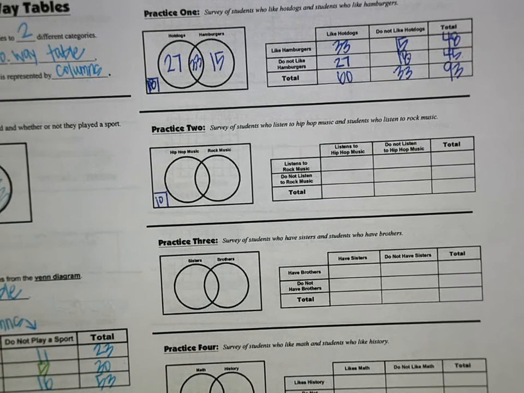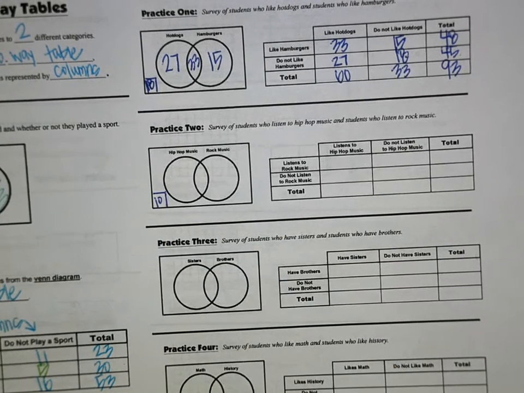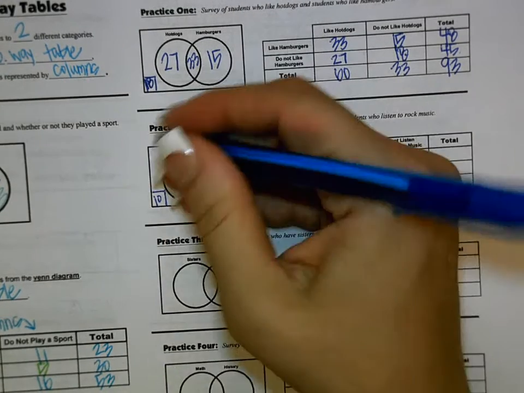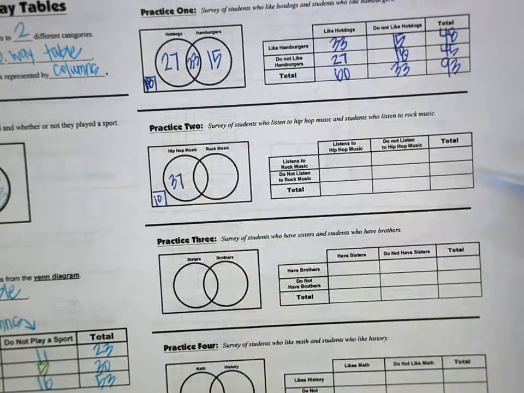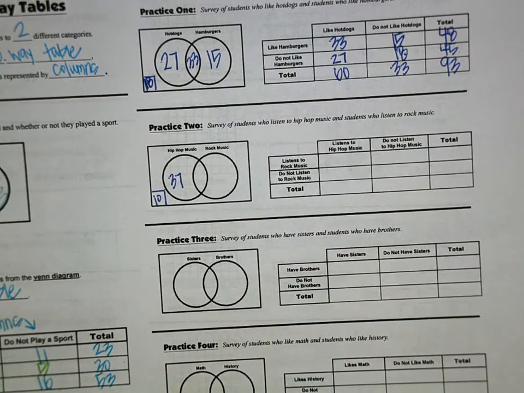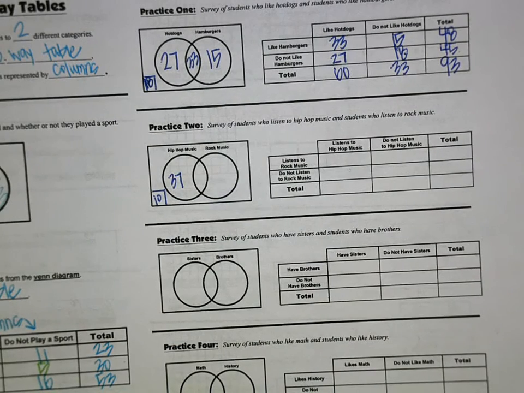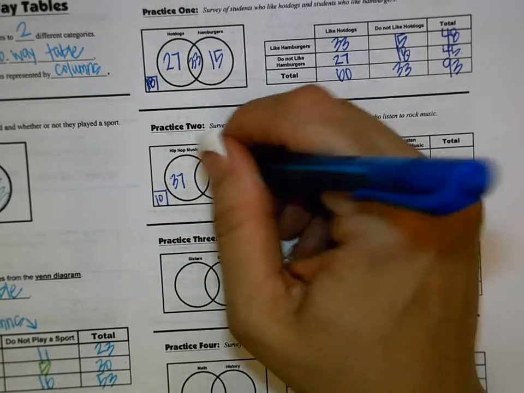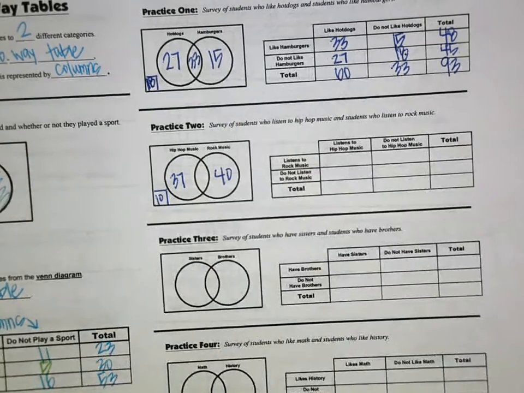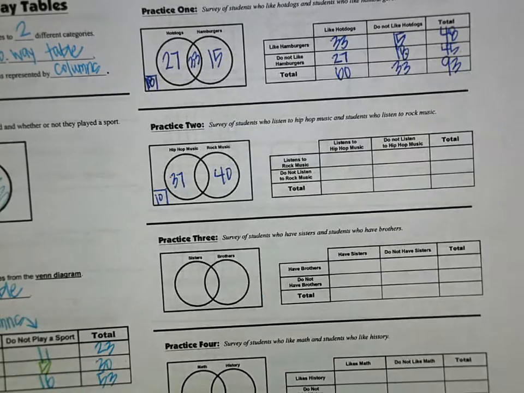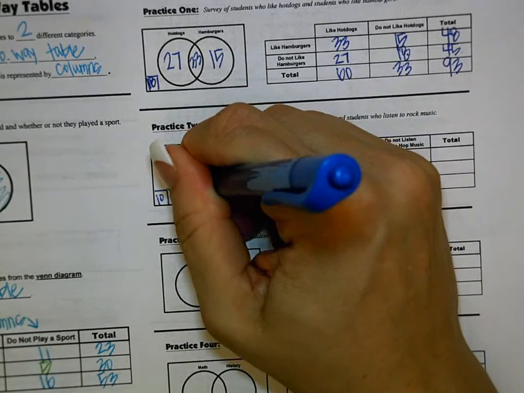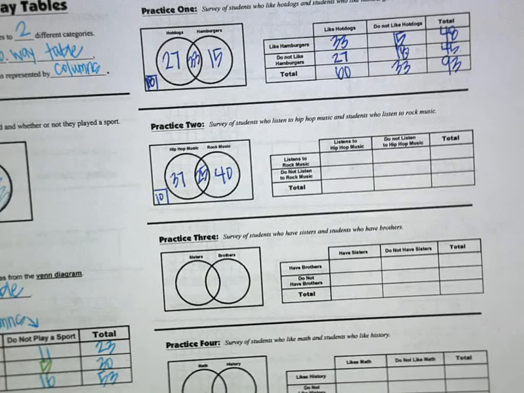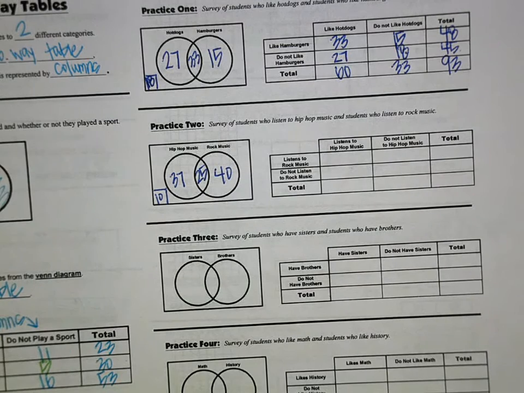Christian music. There are 37 people who listen to only hip-hop music. There are 40 people who only listen to rock music. And there are 25 that listen to both hip-hop and rock. Okay, now let's try to fill in our two-way table.